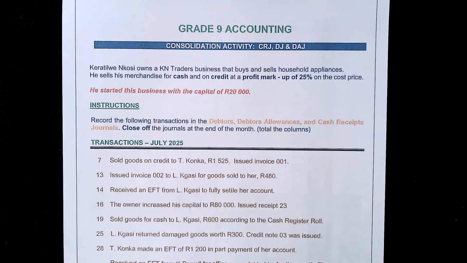Okay, because as a business, you get involved with different types of transactions with the customers or with the suppliers. Okay, so let us get right into it.